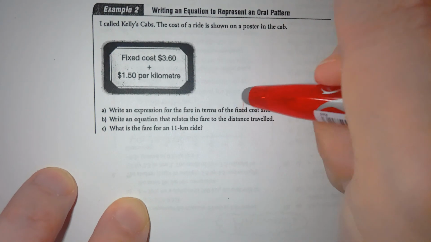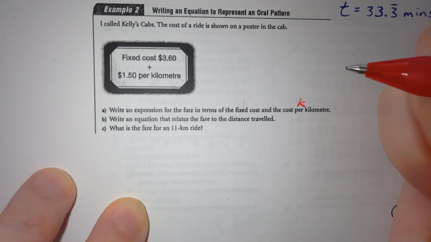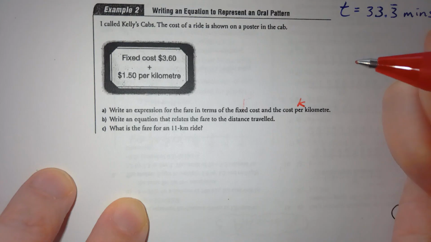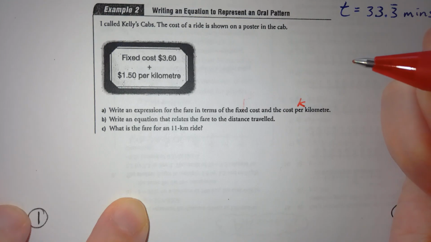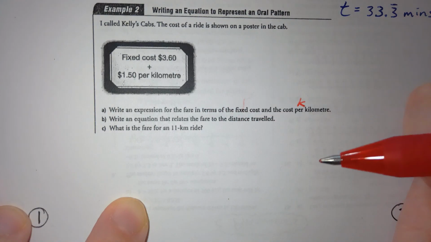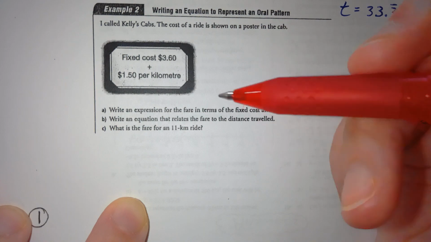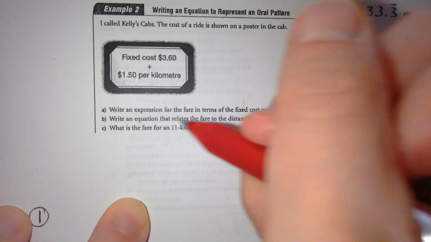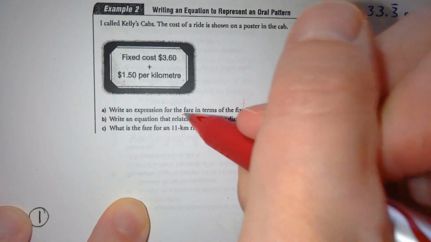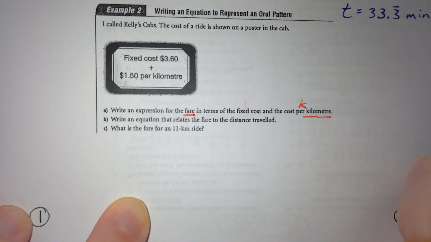Alright, what's my other variable then instead of x and y? We're trying to write the expression for the fare in terms of the fixed cost and the cost per kilometer. So we're trying to write for the fare based on the kilometers.